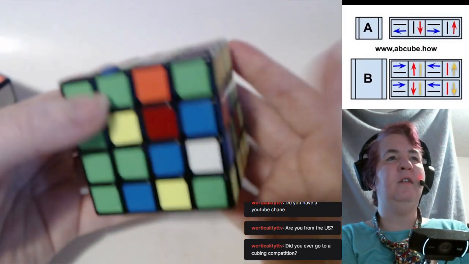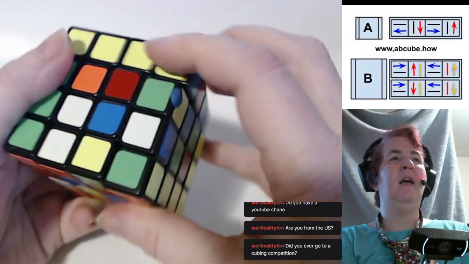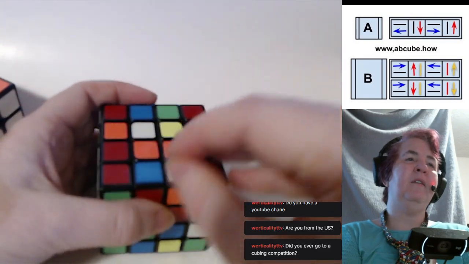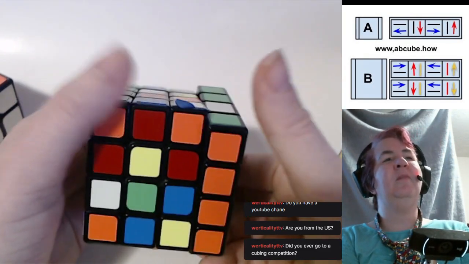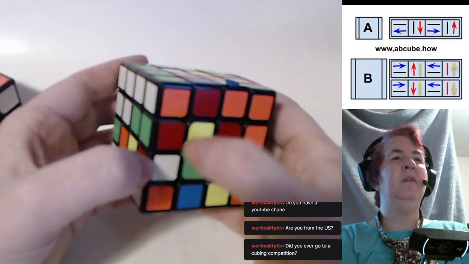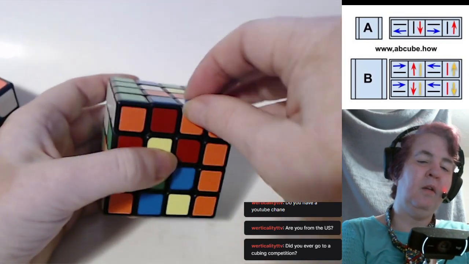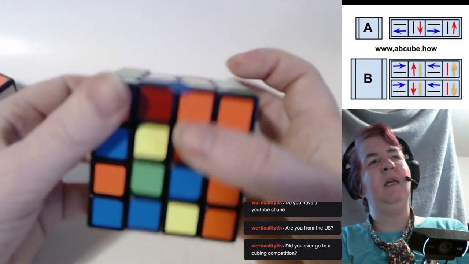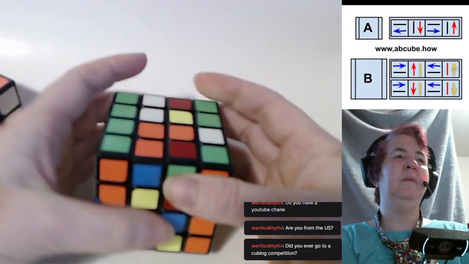Corners match the front. Away, up, in, up, away, down, in, down. Okay, it's placed. Here's another white on top. Bring the corners to match the front. It's going in this direction. And this one also wants to move out, so I'm going to do that. I'm going to treat these as one piece. Away, up, in, up, away, down, in, down.